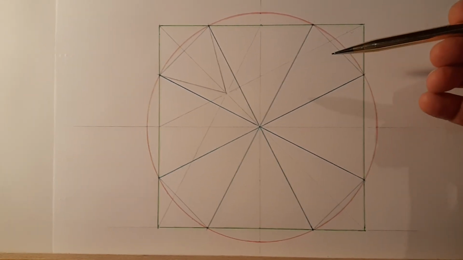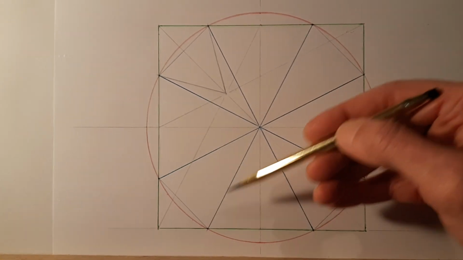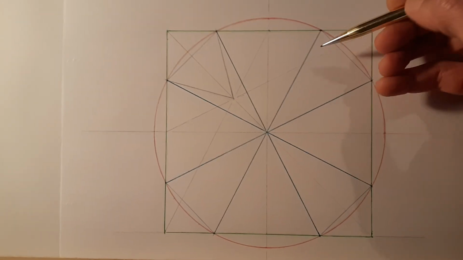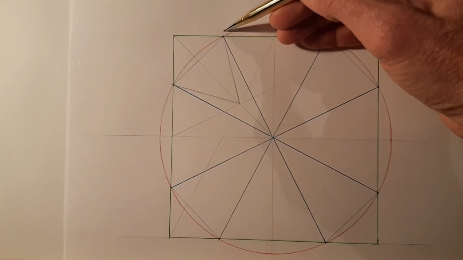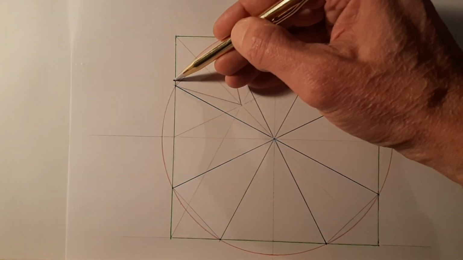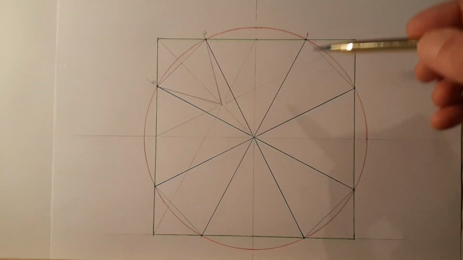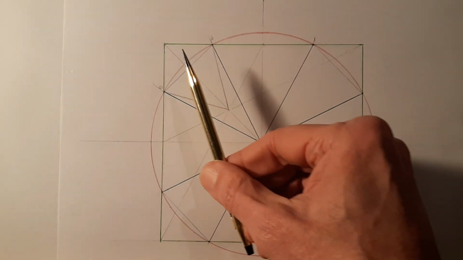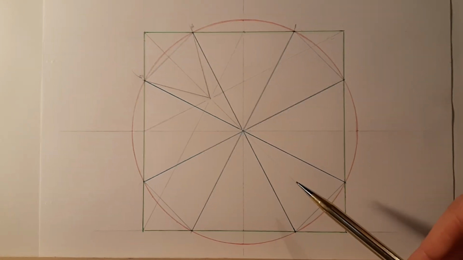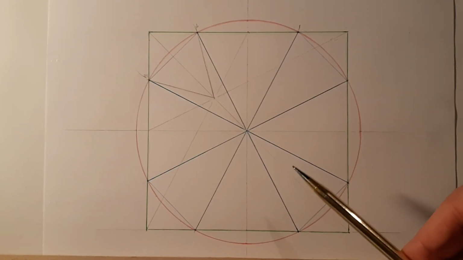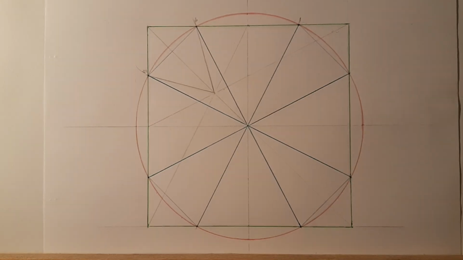And so if you join those lines, you'll get those points all the way around, and that'll give you your square. I was like, oh my God, this is just too good to be true.